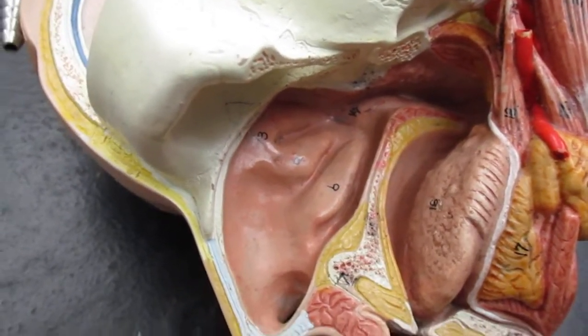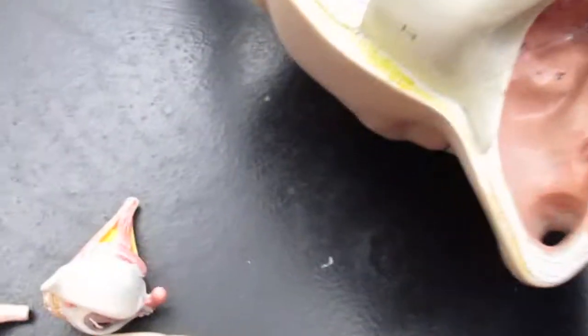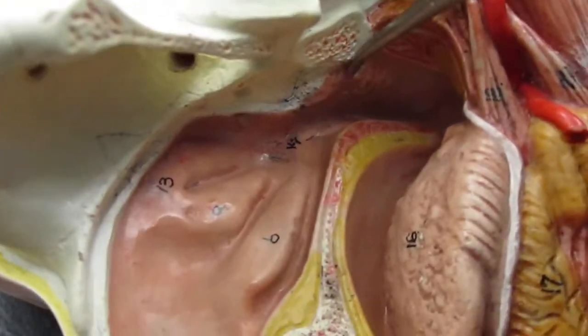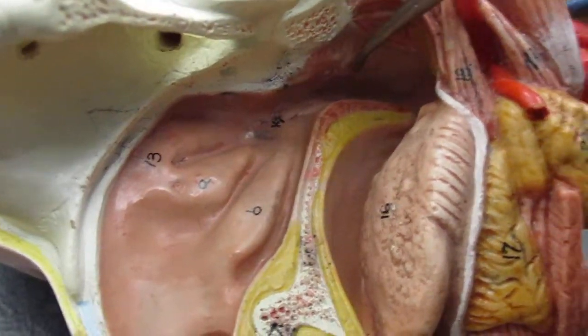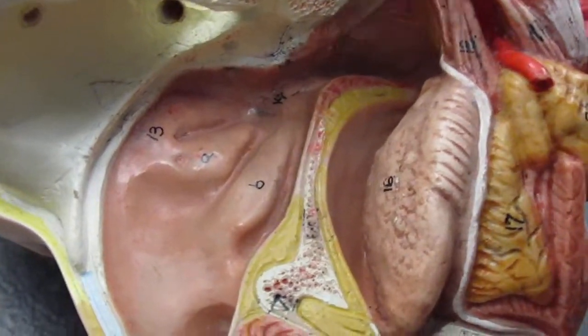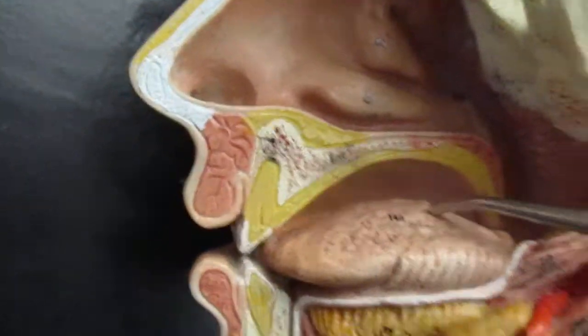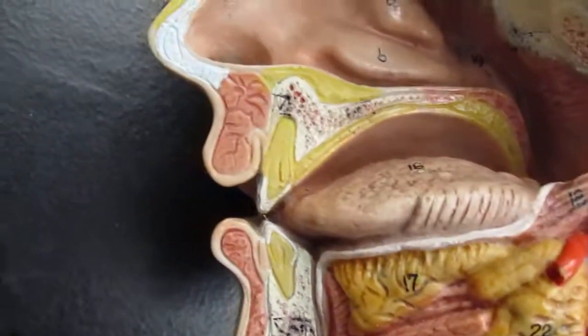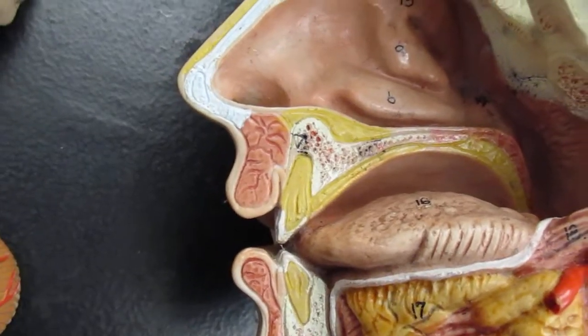Next, we have the pharyngeal tonsil, and it's also in that area, and it's also hard to see. So this right here would be the pharyngeal tonsil right in here as well. And we have the tongue, of course. That's pretty obvious. Here, the tongue.